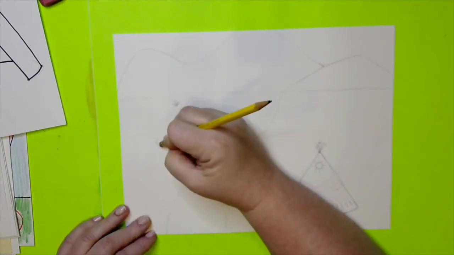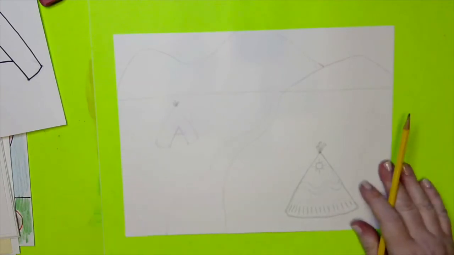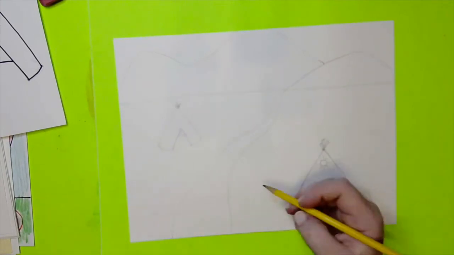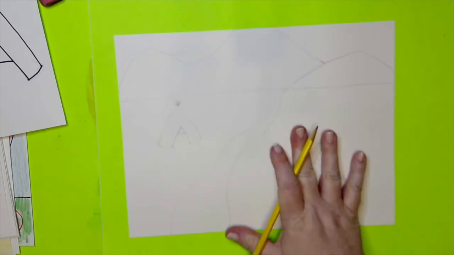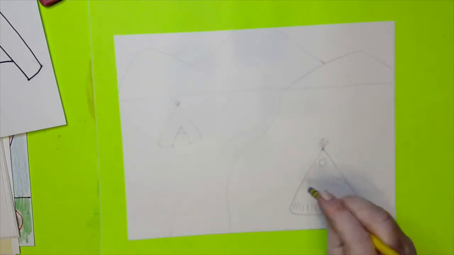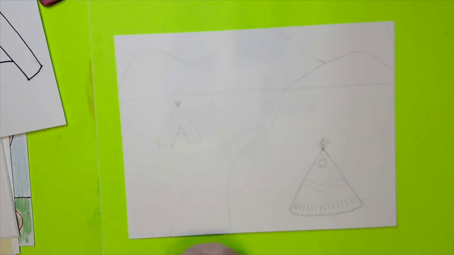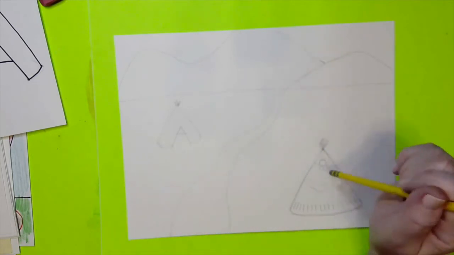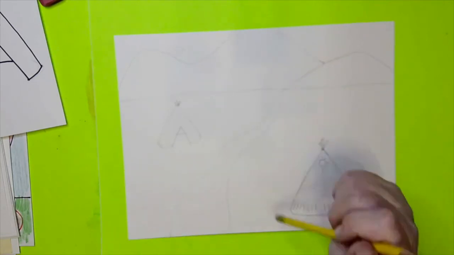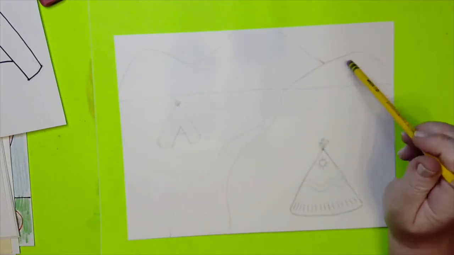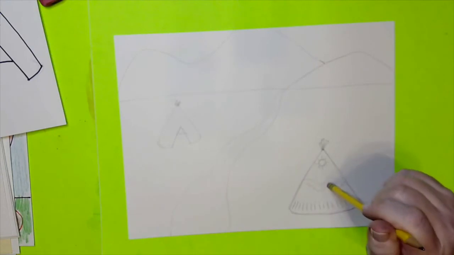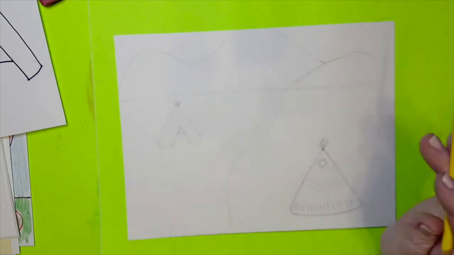Okay, so I've got a good start to my drawing. It still looks pretty plain. So if I wanted to add other items, I could. This is the bare minimum, okay? 2 teepees and 2 elements on your page. And so I have mountains and a river. The other thing I want to see is something in the background, something in the middle ground, and something in the foreground. Now you can always add more.